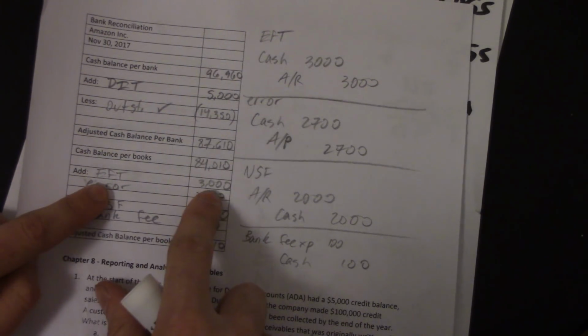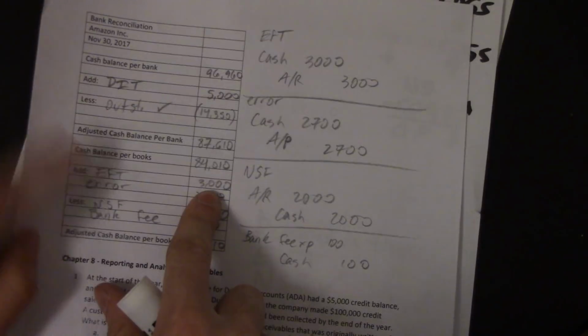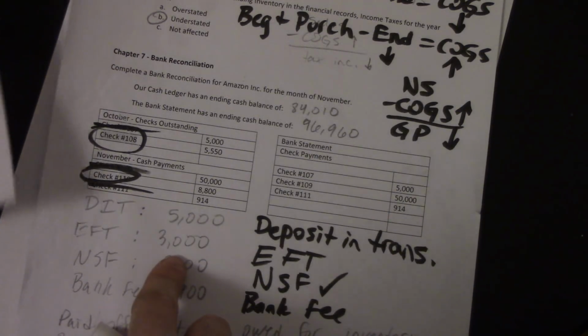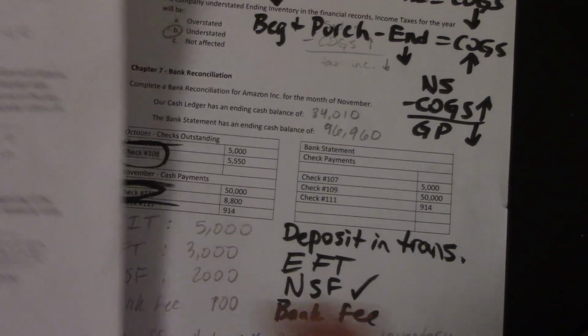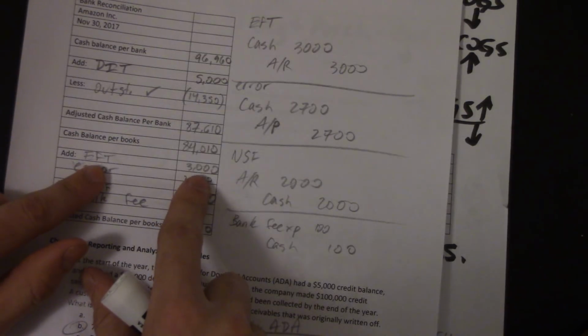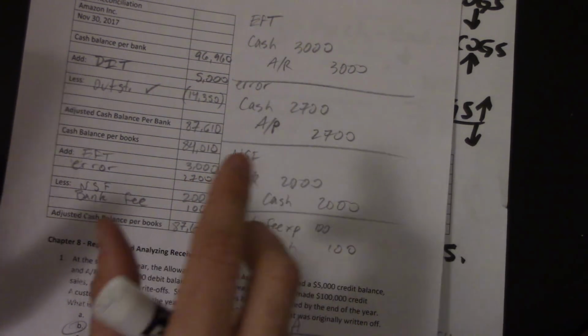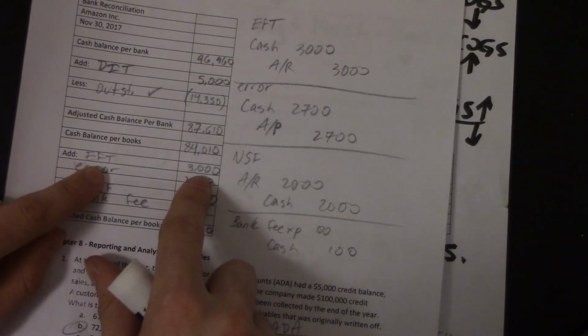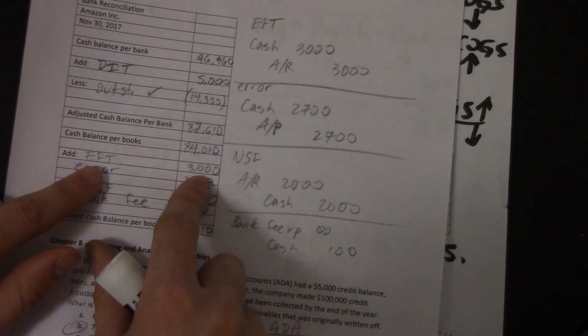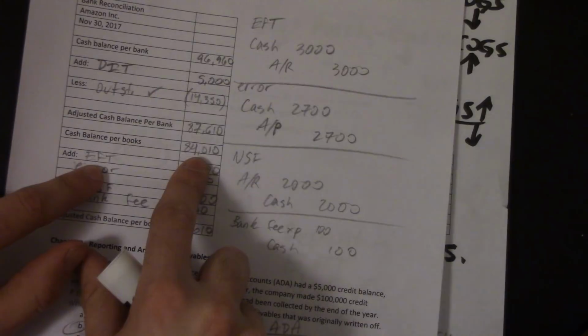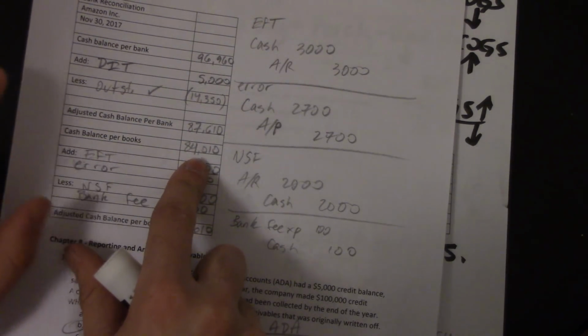So we're going to add the EFT for $3,000. And we're adding, obviously, because we have not seen that money deposited yet, so we have to show that we got that $3,000. And again, here's our beginning balance per the books, $84,010. So we'll add that $3,000.